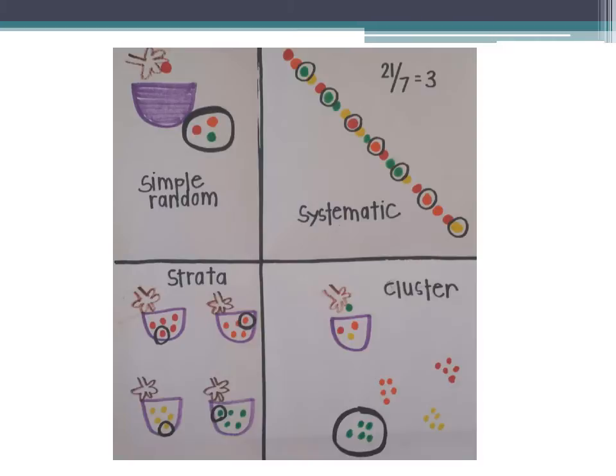For strata, we divide them by, let's say, color. Red, orange, yellow, and green. And then we do that simple random selection process where we just reach into a bowl and randomly select one from each of the colors. This would be like randomly selecting students from each of the colleges. And cluster is when we cluster them all by color, and then in a bowl we randomly select one of those clusters to be chosen. So here that little hand selected the green M&M. So now we're going to sample all of the whole cluster of green M&Ms.